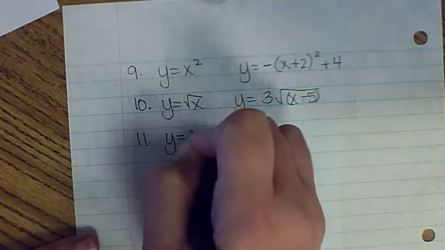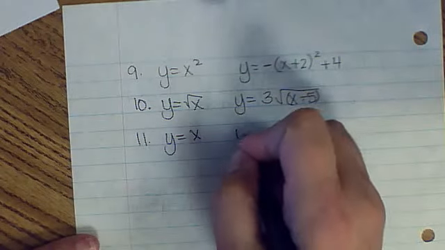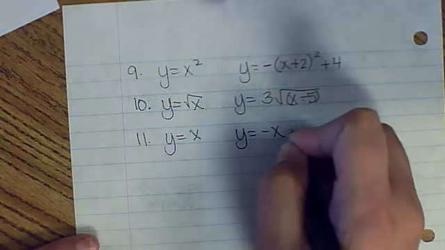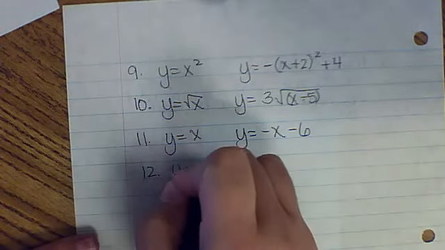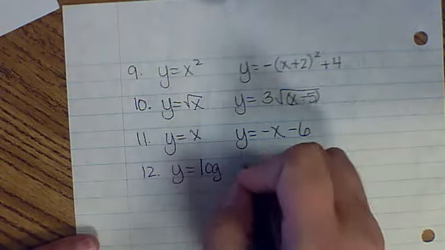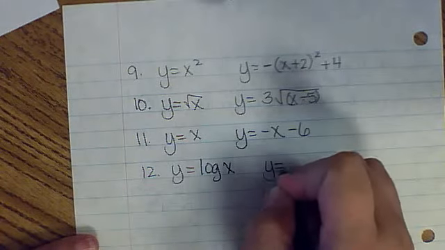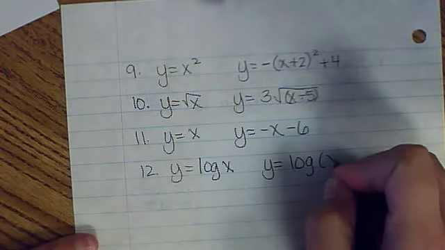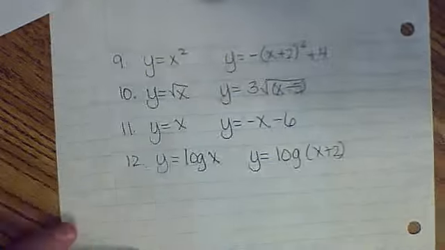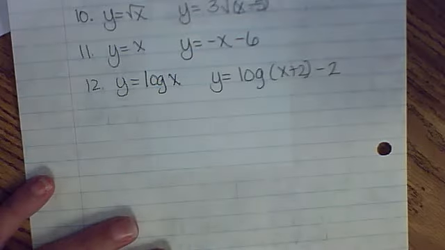Number 11 is y equals x, and we're reflecting it over the y-axis and shifting it down 6. So that comes out to be y equals negative x minus 6. Number 12, y equals log x. We're shifting it left 2 and down 2. So y equals log. To shift left 2, that means you add 2. But that has to be in parentheses. So it's y equals log of x plus 2 in parentheses. And then down 2 means minus 2.